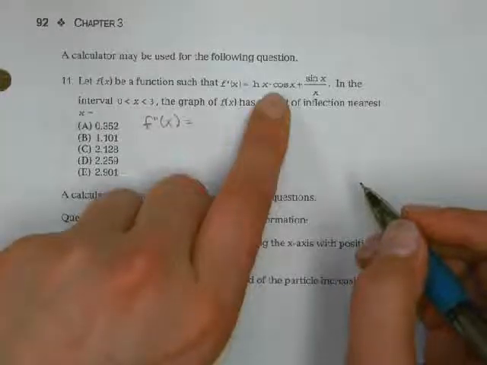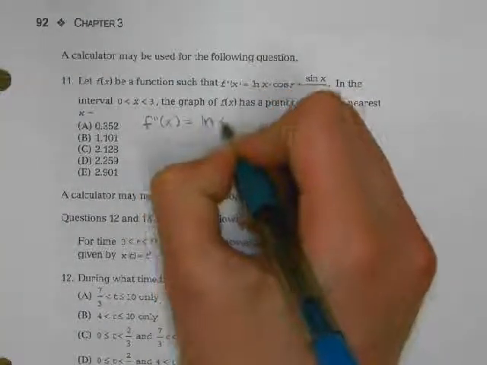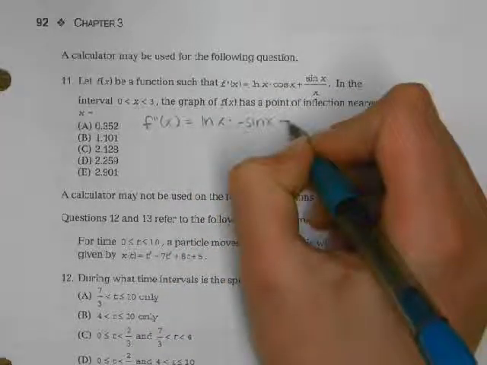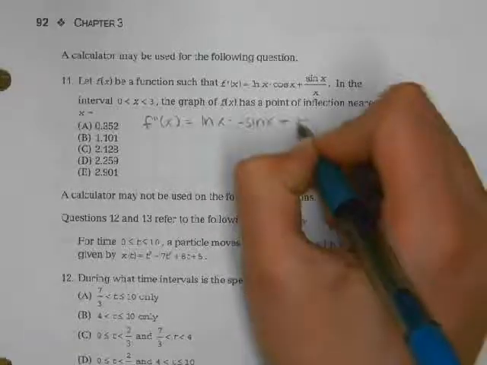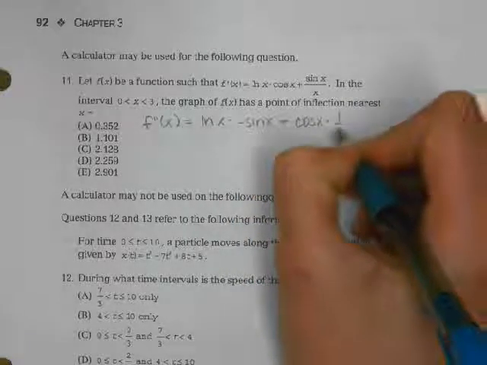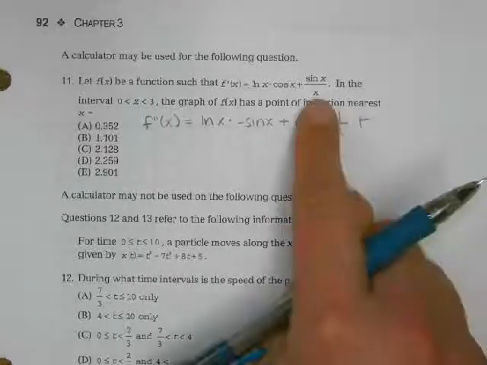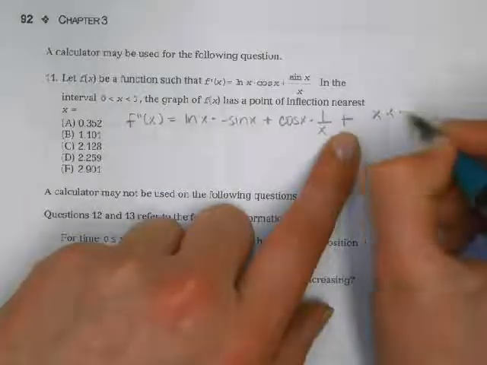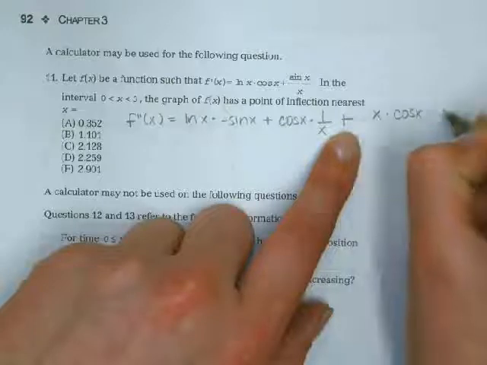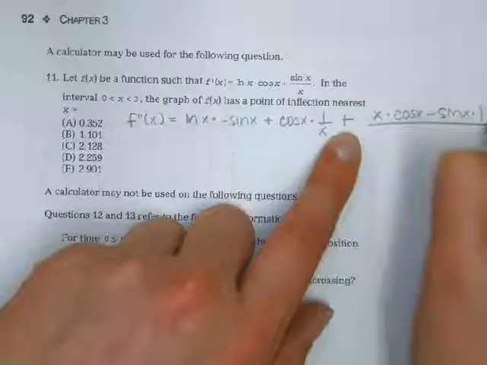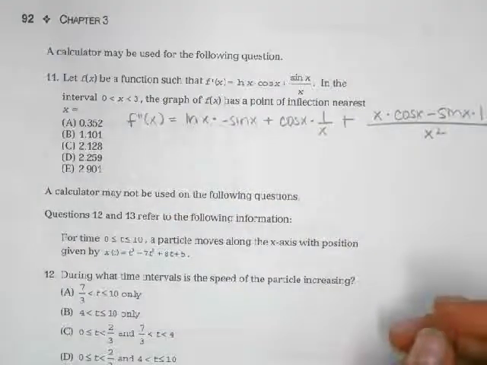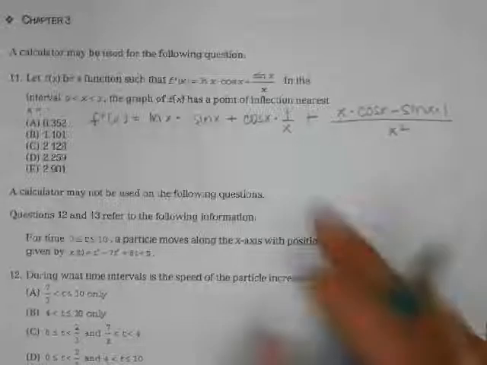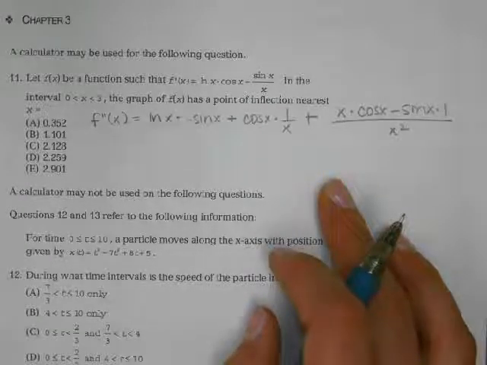I got a product rule here, so I said my first times the derivative of the second, plus the second times the derivative of the first, plus, and then this one over here is a quotient rule, because of course, why not? So we've got low d high minus high d low divided by low squared. And so to be able to find the point of inflection by hand, we would have to set that equal to 0. Heck no, I'm not doing that.